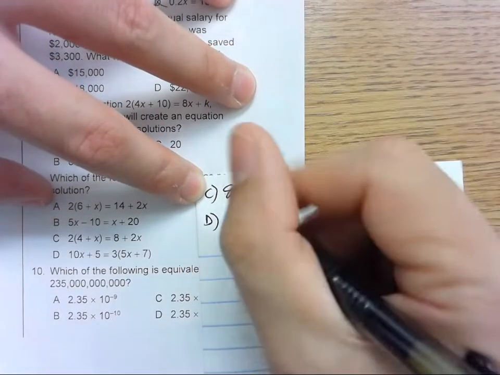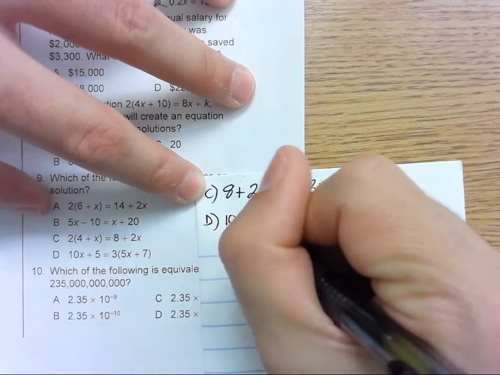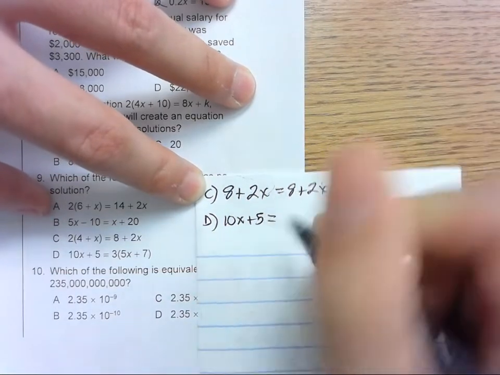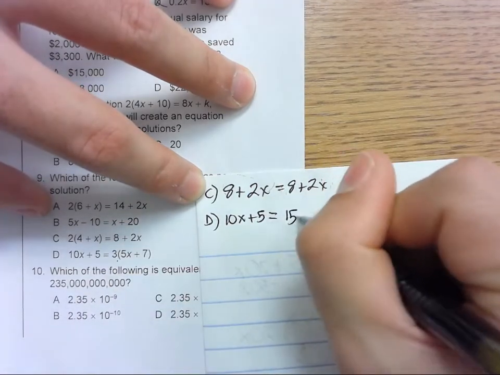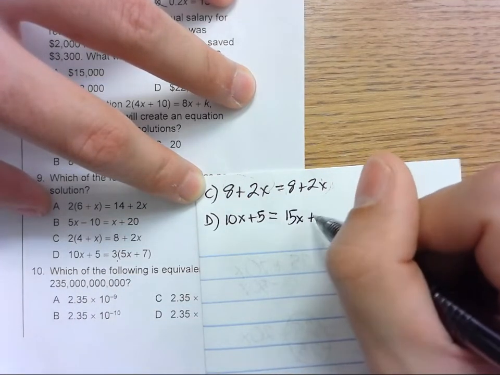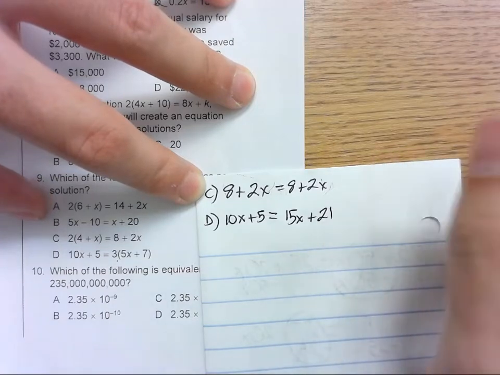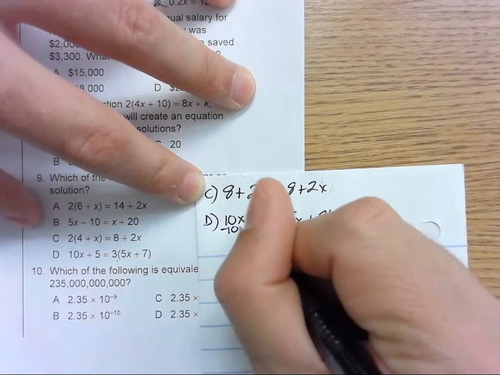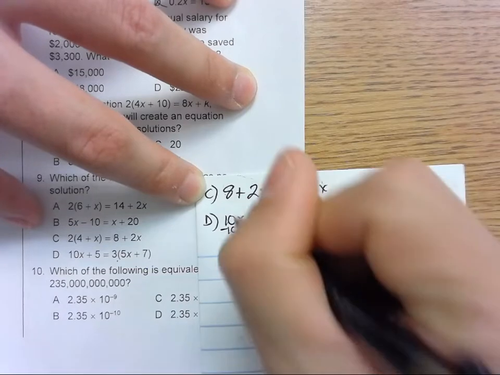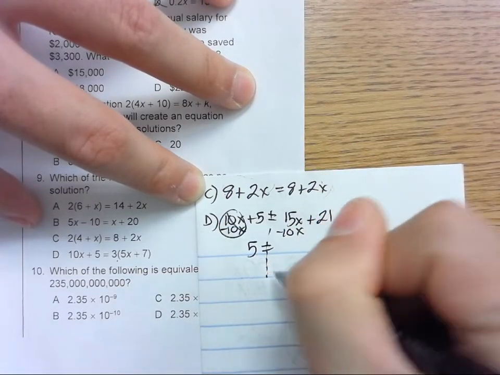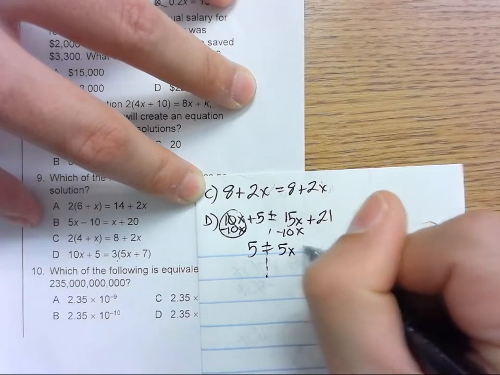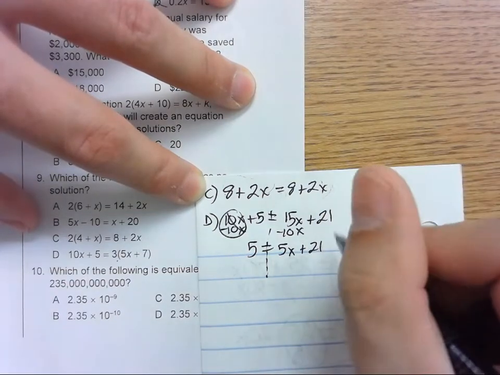And D, we get 10x plus 5 equals, let's distribute this, 15x plus 3 times 7 is 21. So we would subtract 10x from both sides, and we get 5 equals 5x plus 21.